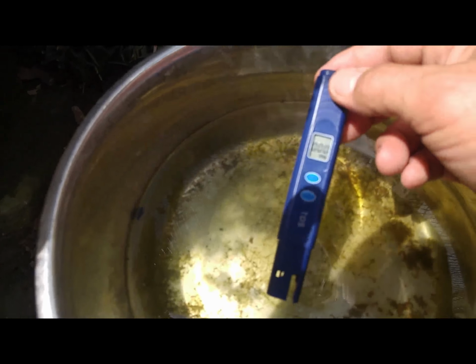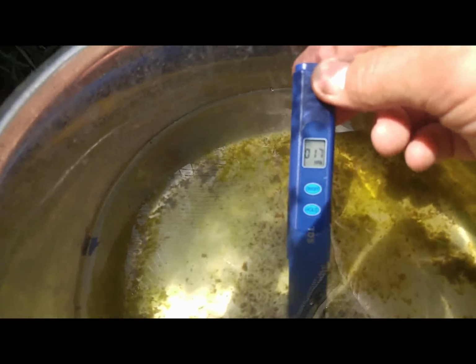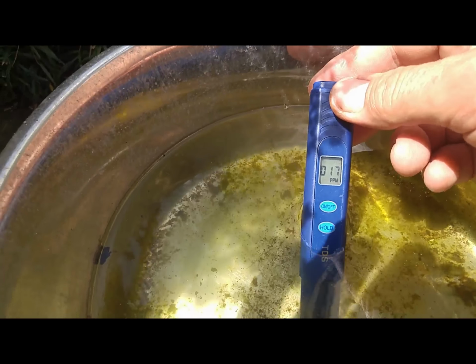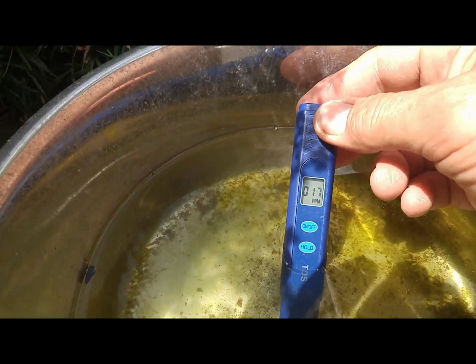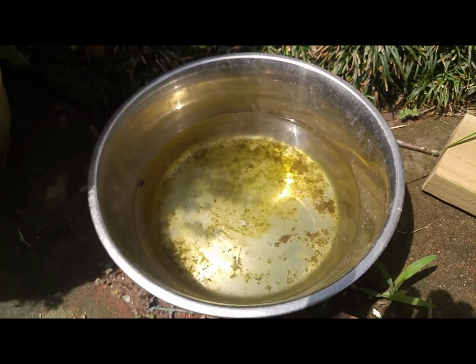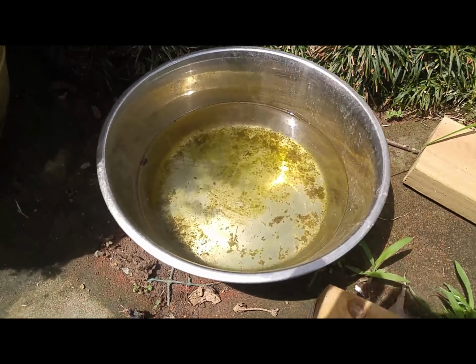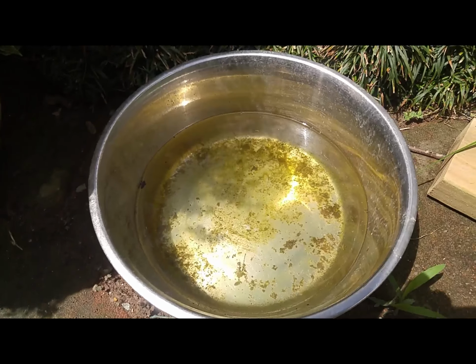So let's check this out. 18, 17. So it's actually less than the pond, and that includes some dirt and schmutz or whatever's in there. But there you go. That's basically dirty rainwater.